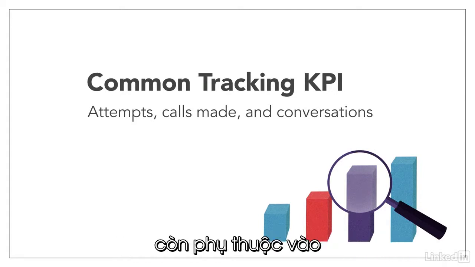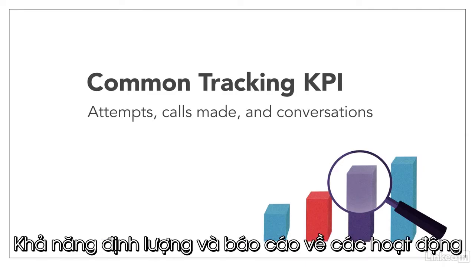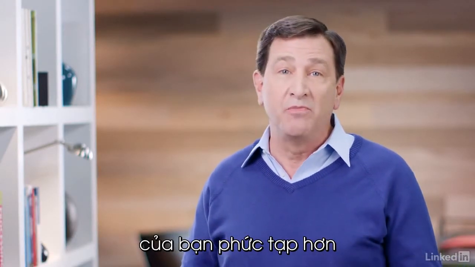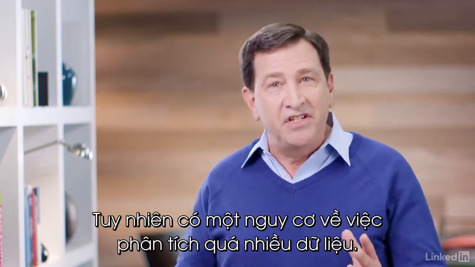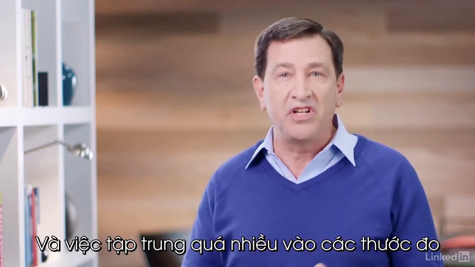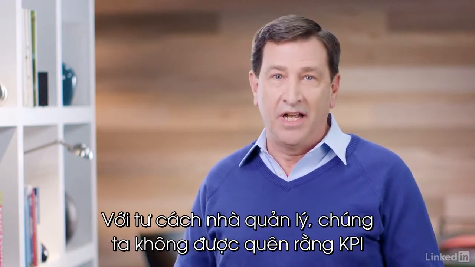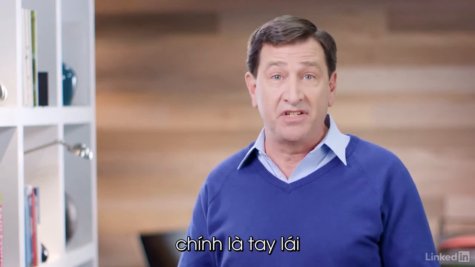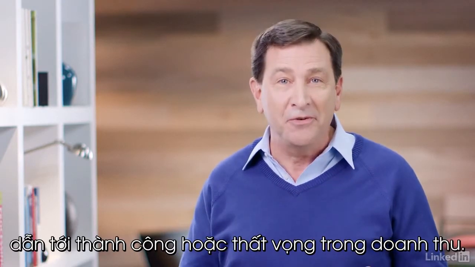How detailed and in-depth you want to get depends on your business and personal preference. Your ability to measure and report on your activities is so much more sophisticated than it was in the recent past. There is a danger, though, of analyzing too much data and focusing too closely on metrics that, although important, aren't critical. As managers, we must never lose sight that the KPI that drives our business, along with our success or disappointment, is revenue versus quota.